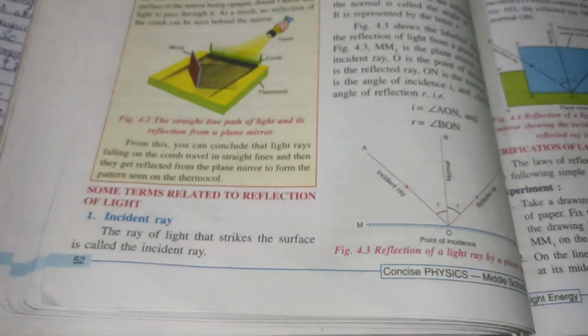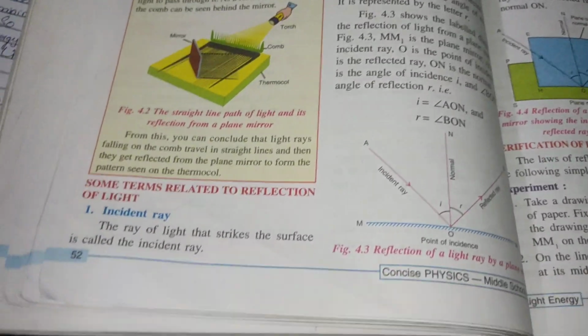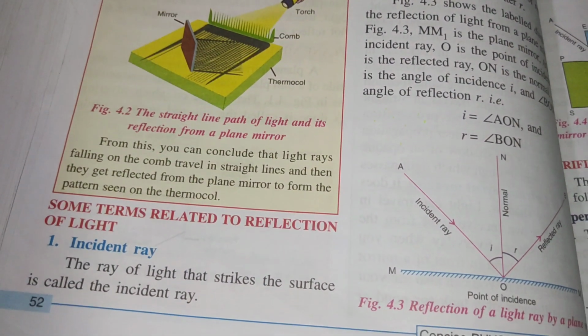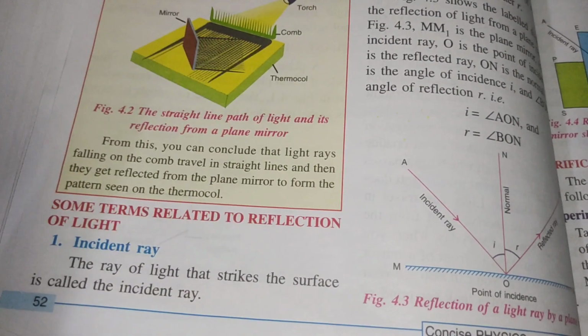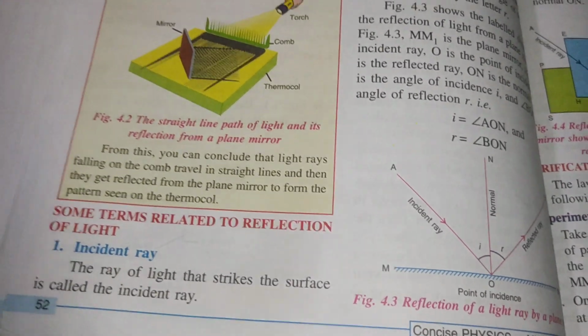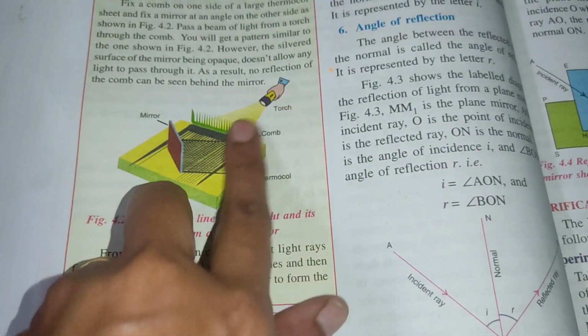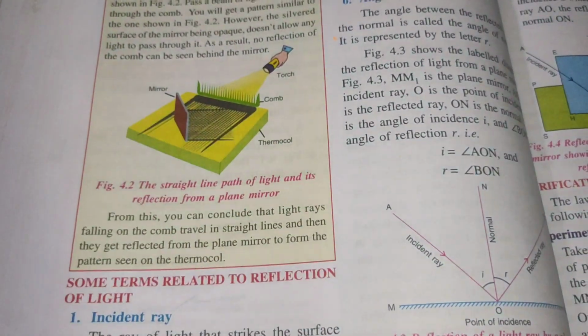Now I am telling what is an incident ray, as some words we are using here. I will explain what they are. In the process of reflection, what is the incident ray? The ray of light that is striking the surface. Whatever ray of light is striking the surface, it is called incident on the surface. It is called the incident ray.